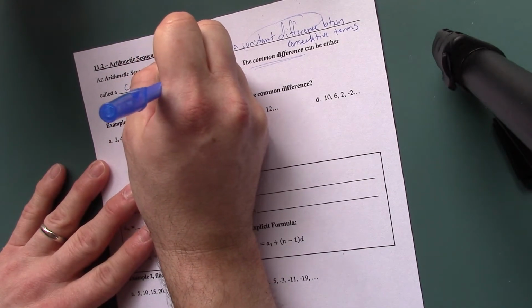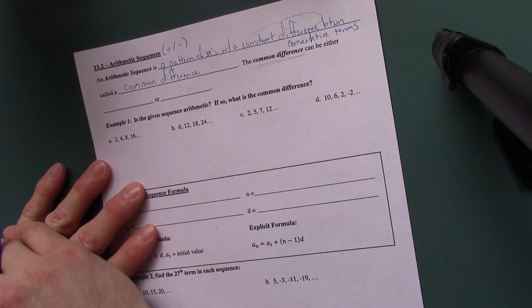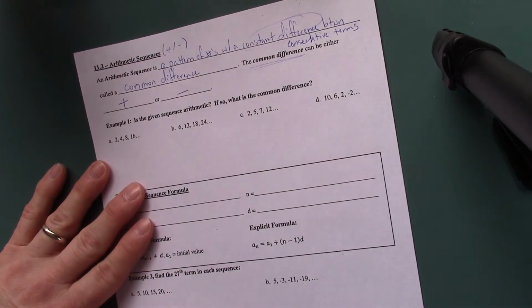Think difference is subtract, right? But if you subtract a negative, well, minus a negative becomes a plus, right? So the common difference can be either positive or negative, okay?